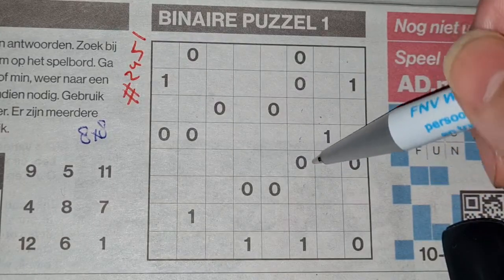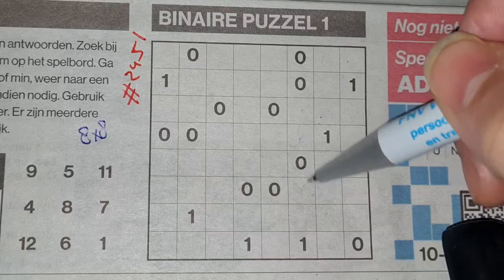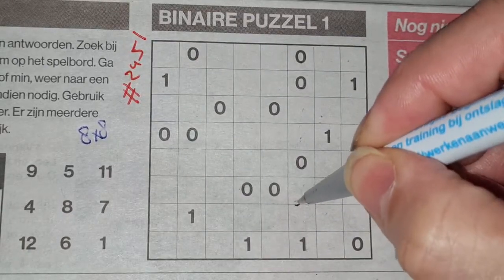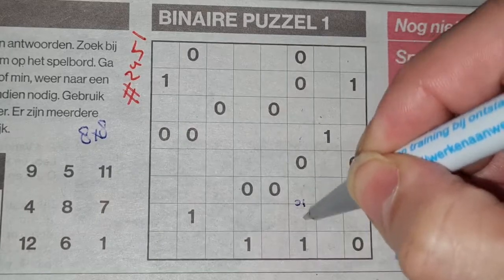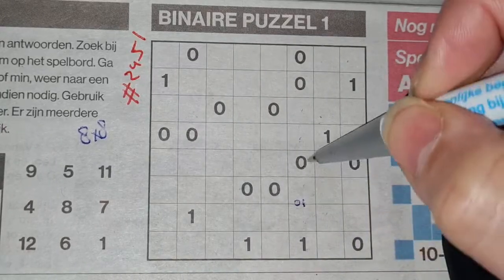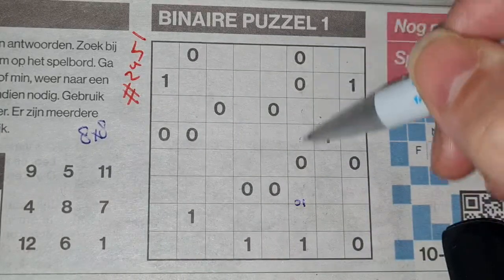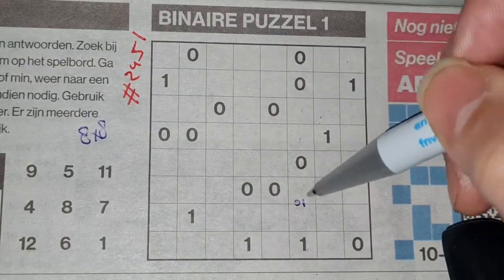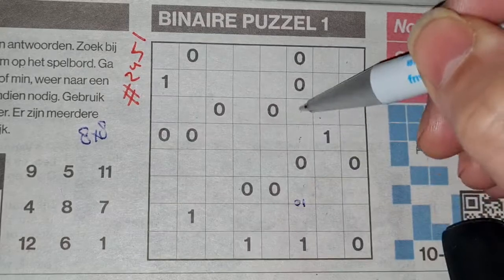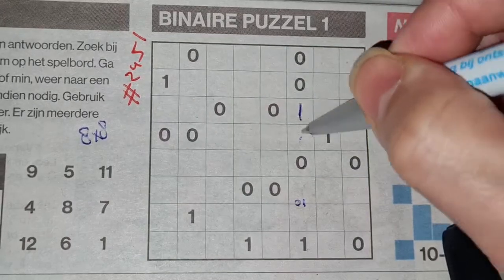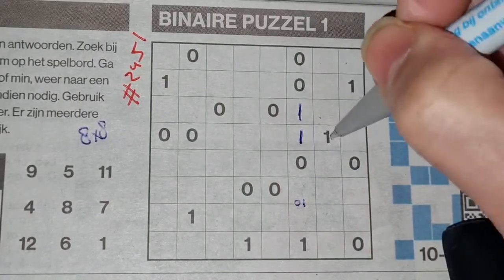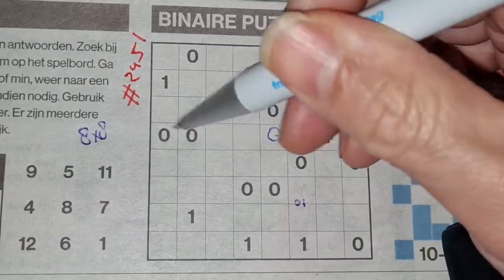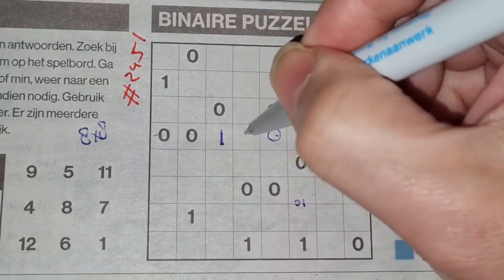I've told you earlier, between an O and a 1 with two empty boxes, there's always an O and a 1. I do not know in which order, but we have here in this column the first O, second O, third O, and the fourth O. So those two boxes should be a 1. Alright. Double 1, here no, there no, there no. So now we have 4 O's, so the rest are 1s.